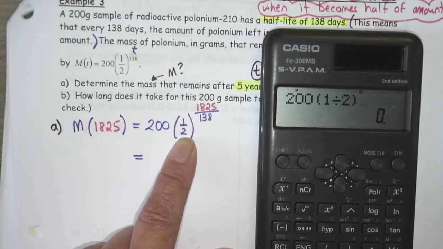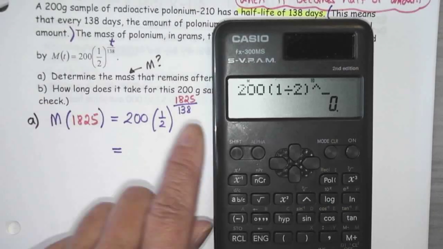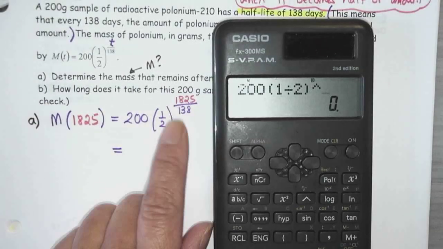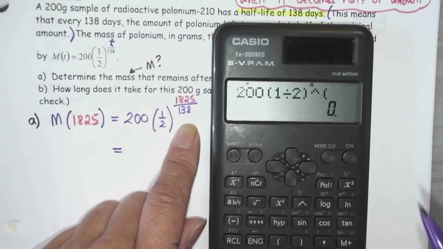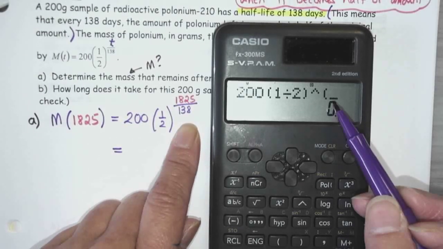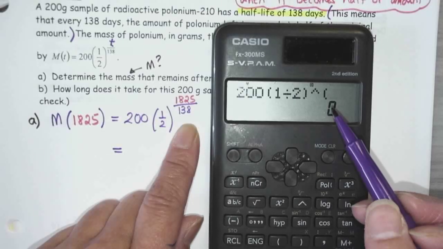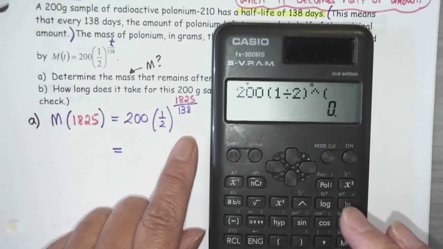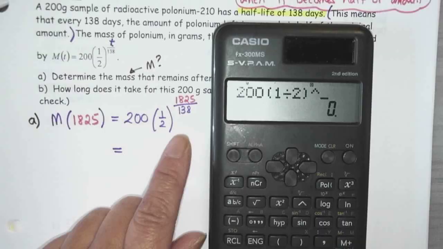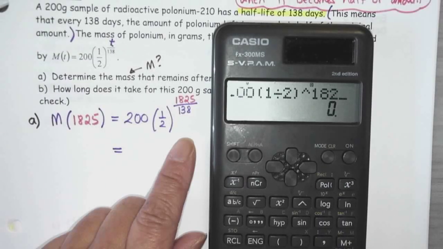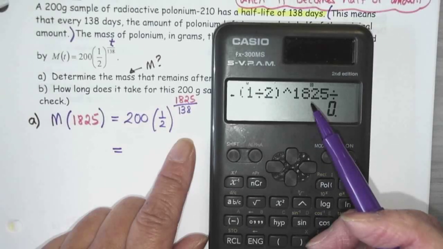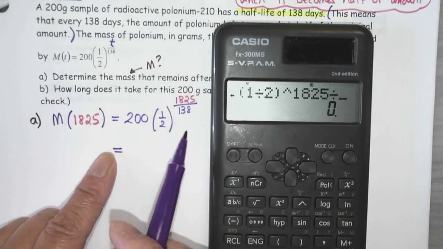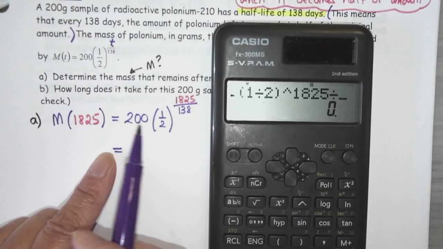So I did 1 divided by 2, and then to the power of, now here, watch out, it's the first time we're doing a fraction in the exponent. So you must put a bracket. Some calculators set up the first bracket for you. Mine, I think you have to put the bracket. Otherwise, I think it thinks it's to the power of 1825, and then you go divided by, so that divided is not with the 1825. It puts the 138 over the whole thing that you got, over the whole question.